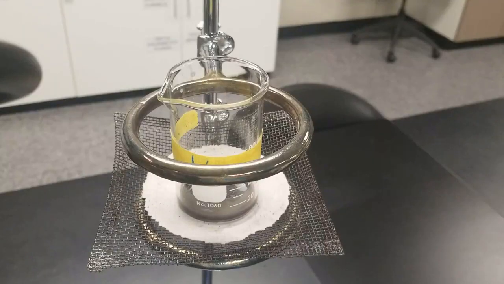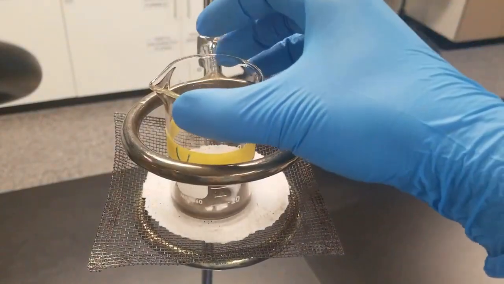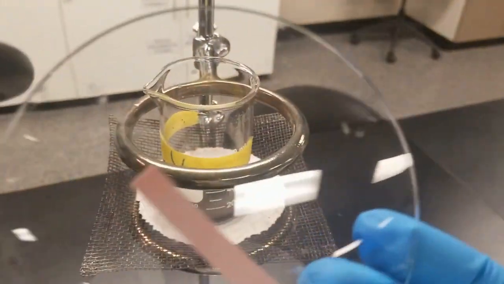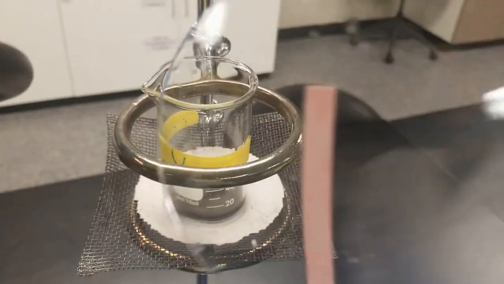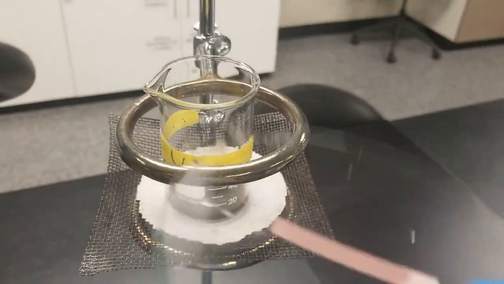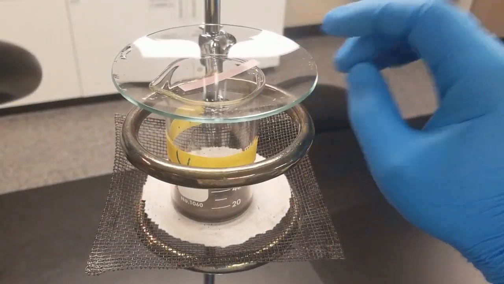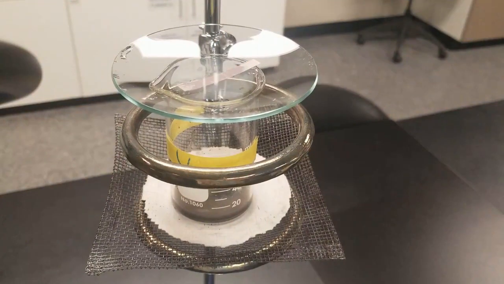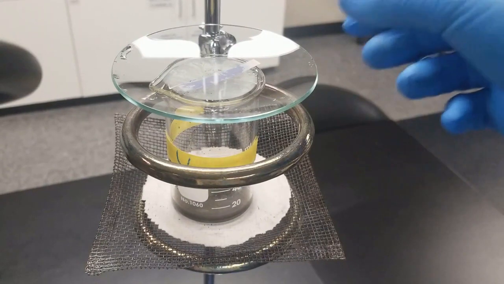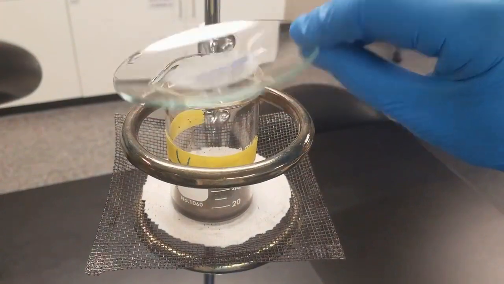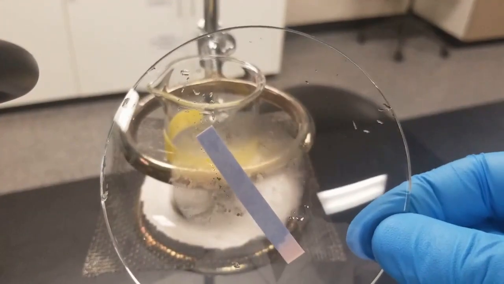All right, so we've got our unknown set up here. Still a little bit warm. We've got our litmus paper on our watch glass. We're going to place that over top and heat gently. And then again, what you're really paying attention to is the color of this piece of litmus paper. Probably doesn't even need heat. Yeah, you can tell the reaction is quite quick. Doesn't really need to be heated.